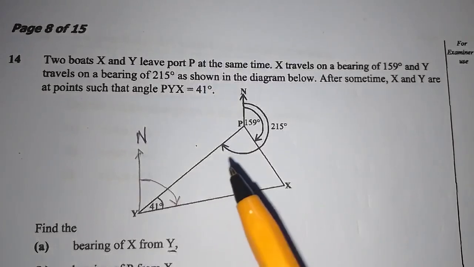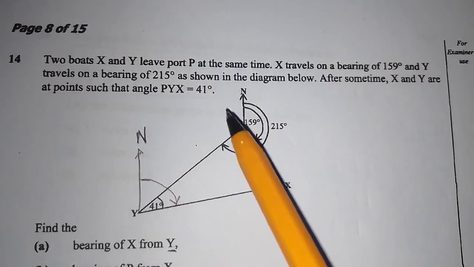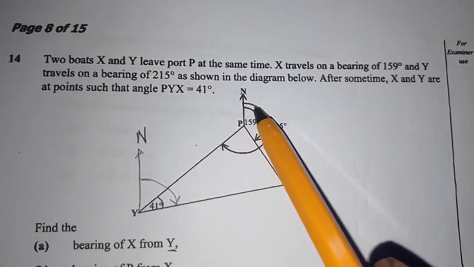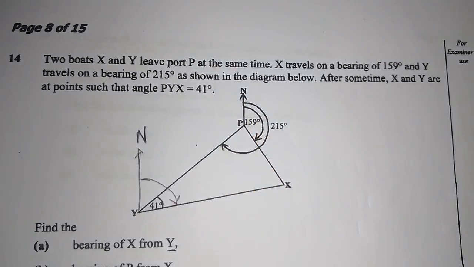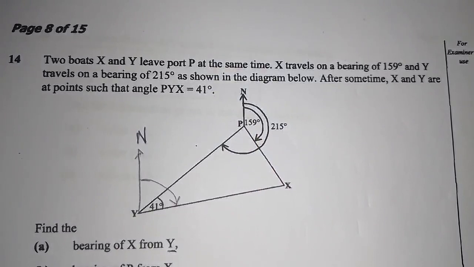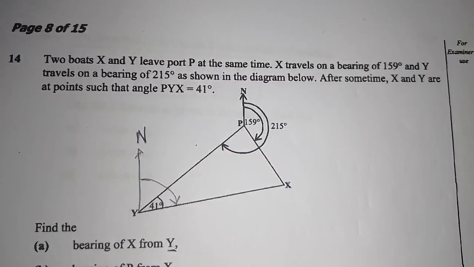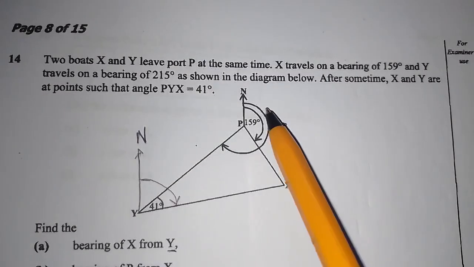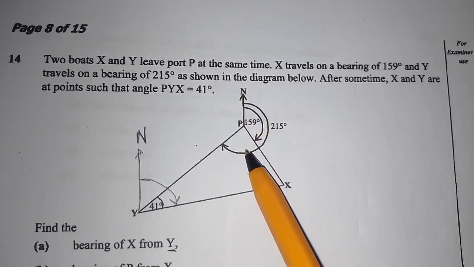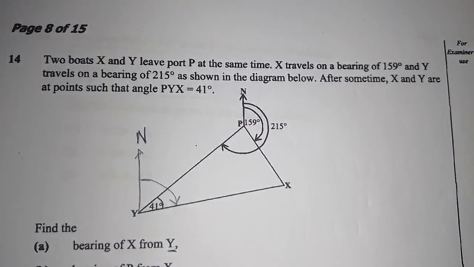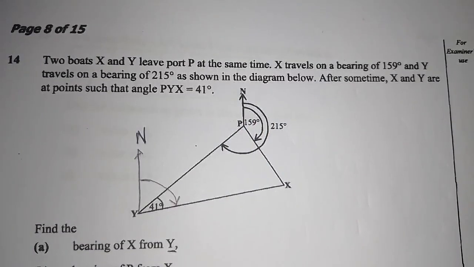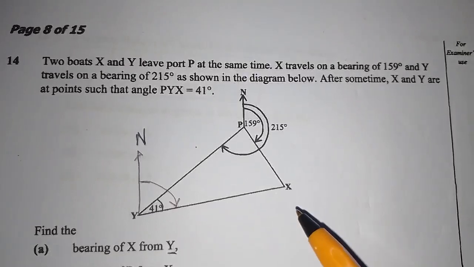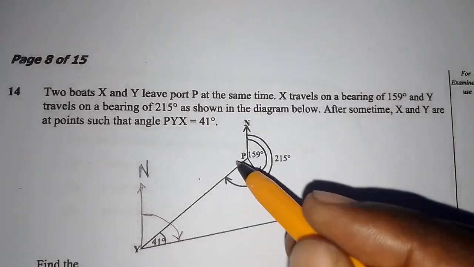You say 360 minus what is given. What is given there is 215, when it moves like this up to there. So 360 minus 215, what answer are you getting? 145. So here, there is 145.